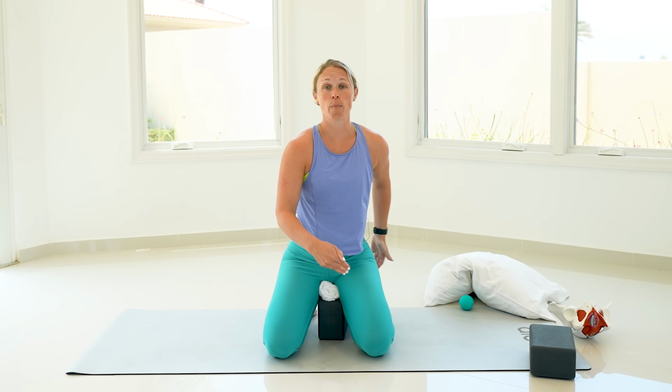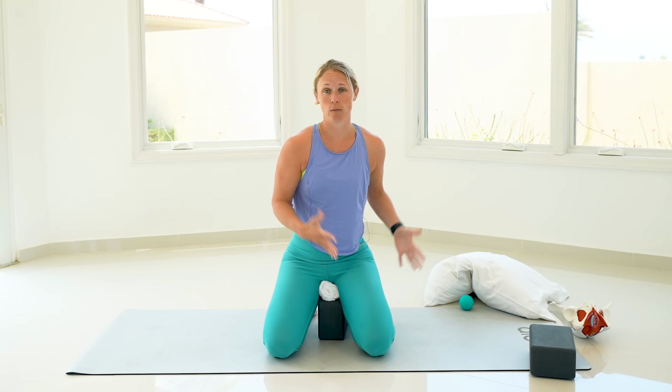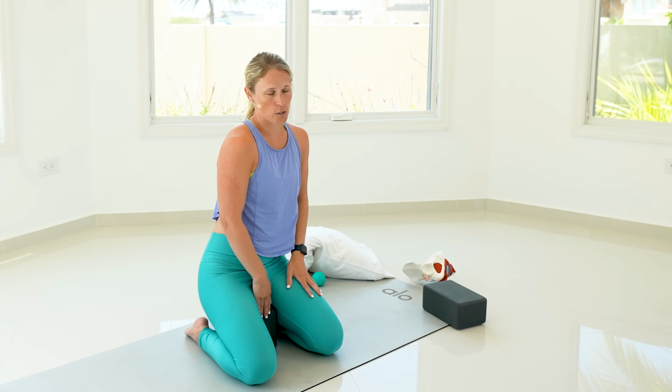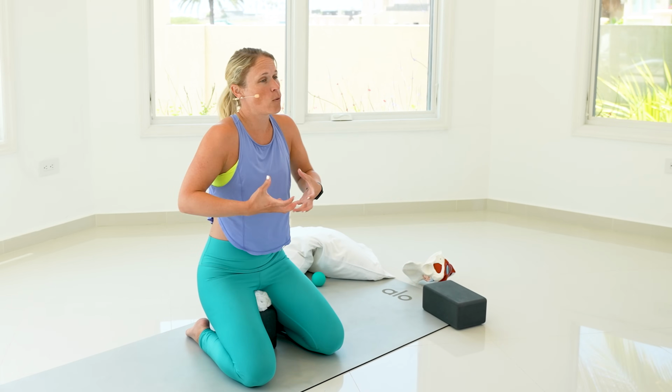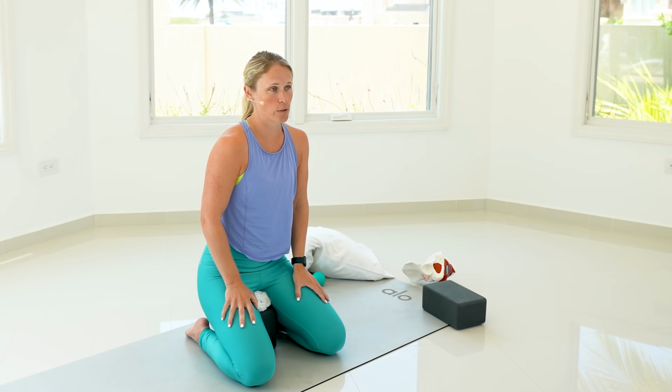Kind of thinking from pubic bone to tailbone is where you want that. You could use a yoga block like I am. You might want a little bit more cushion or something softer. If you had a bolster, you could sit on a bolster for that.